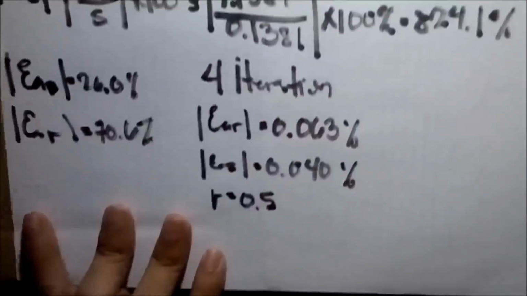Then we must substitute it to the formula that is given, which is x equals r plus or minus the square root of r squared plus 4s, over 2.